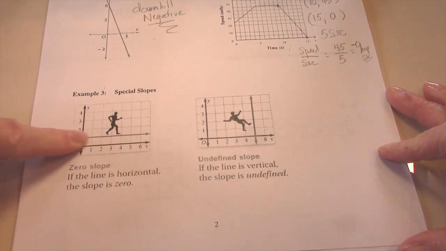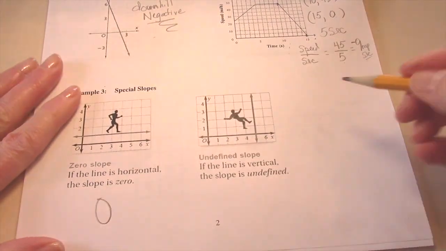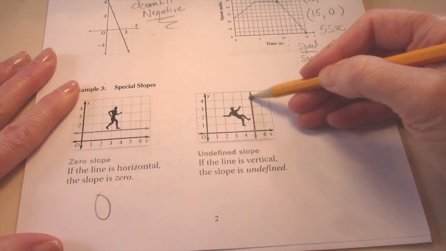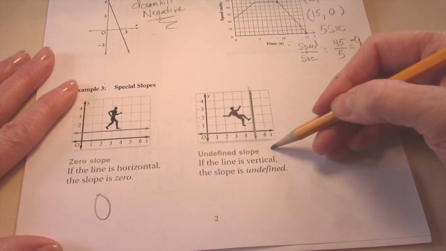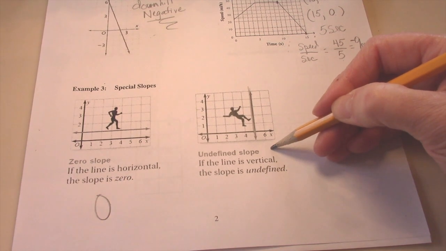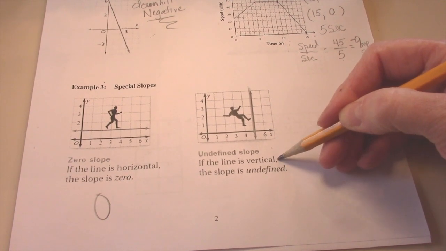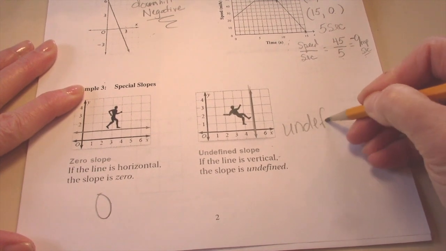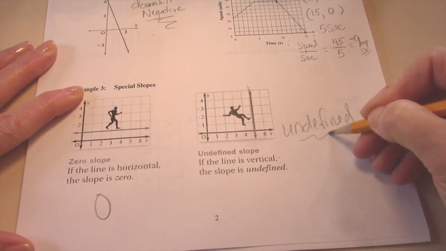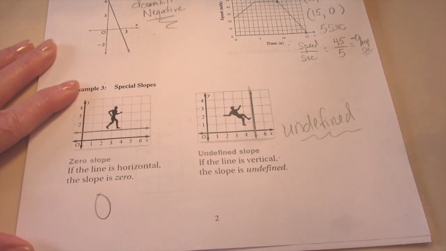No slope, 0. If the line is straight up and down, we can't measure slope. On a vertical line, it is called undefined. Weird, weird, weird. Yes, I know, but it's called undefined slope.